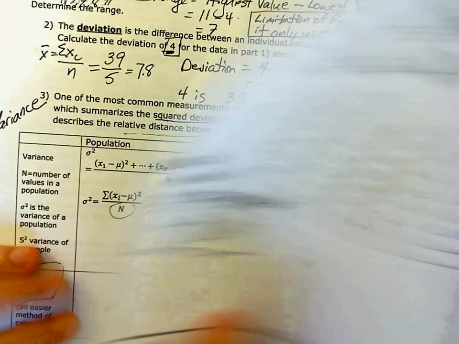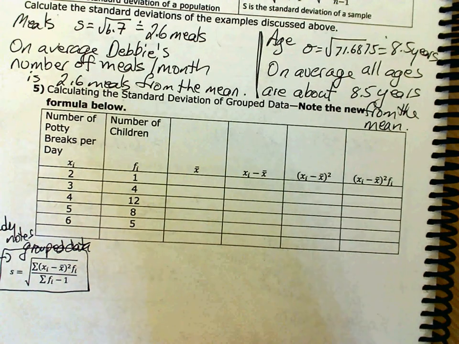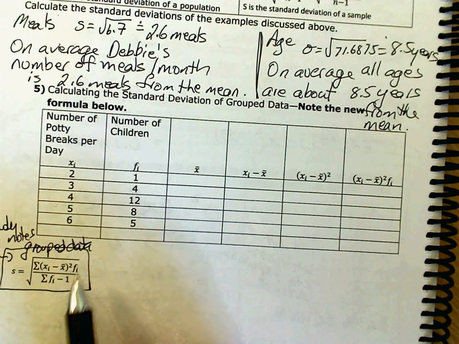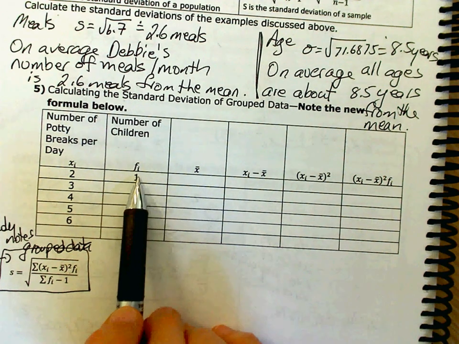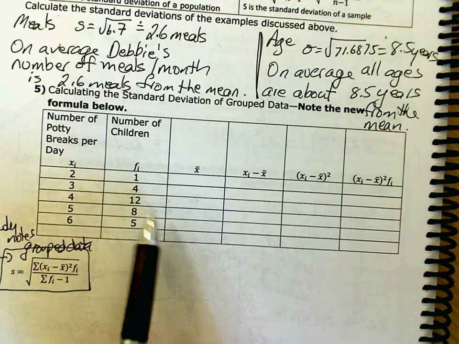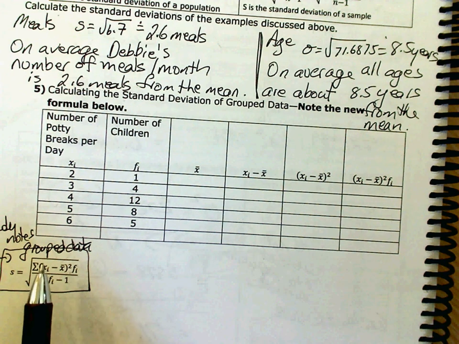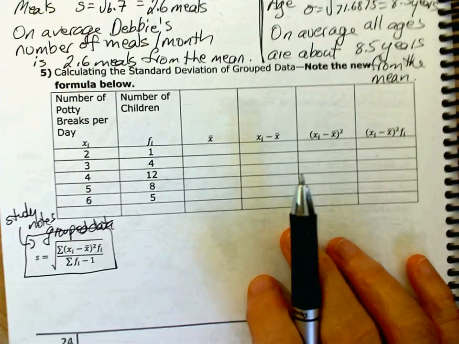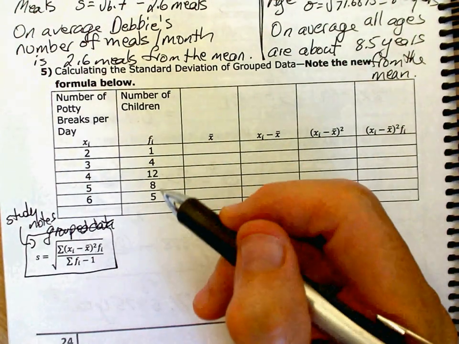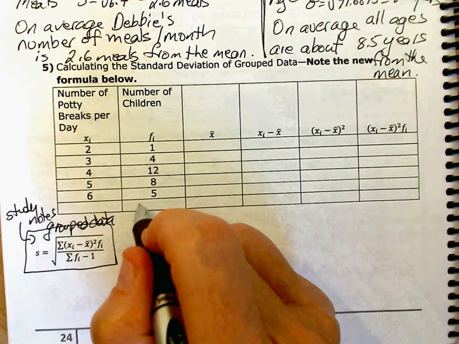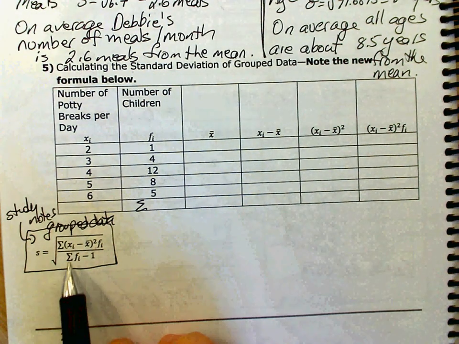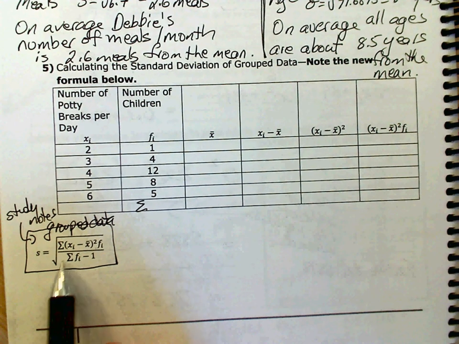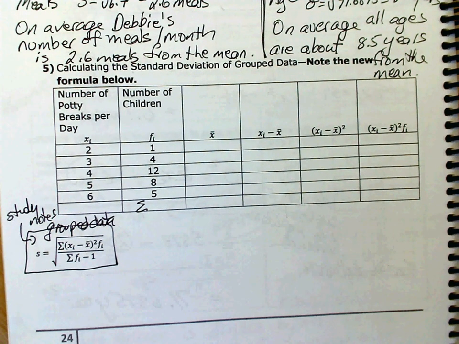This is standard deviation for group data. Notice you have 1 of those, 4 of those, 12 of those, etc. So let's do this guy. Notice now we're using frequencies here: the sum of frequencies times the squared deviation, divided by the sum of our frequencies minus 1. So the sum of our frequencies is equal to 30.